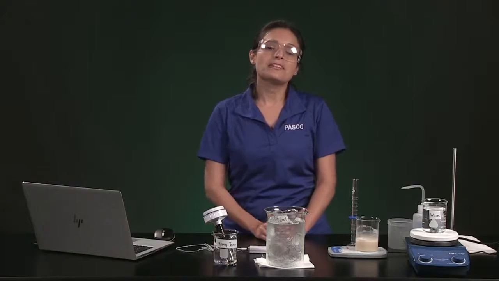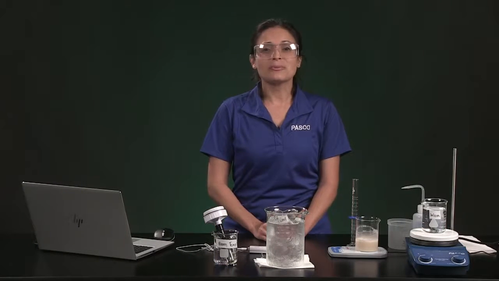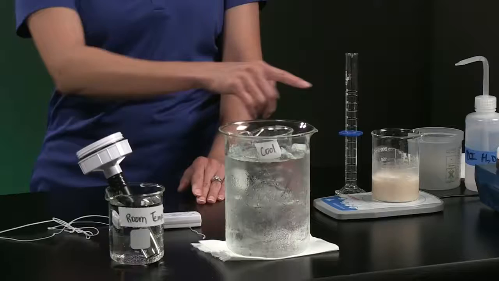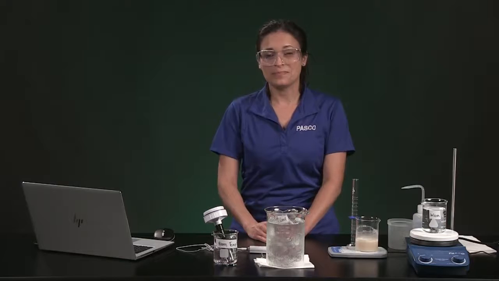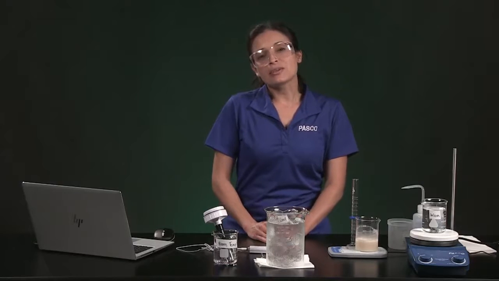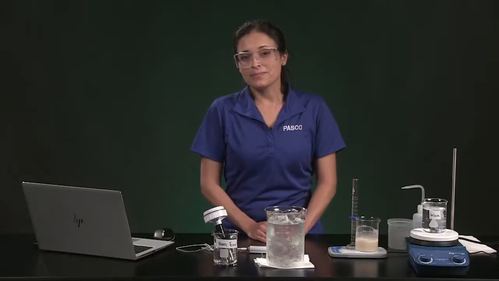We are going to explore the effect of temperature on the respiration rate of yeast growing in a sugar water solution by measuring the change in dissolved oxygen in the solution. The yeast cells undergo cellular respiration as they grow.